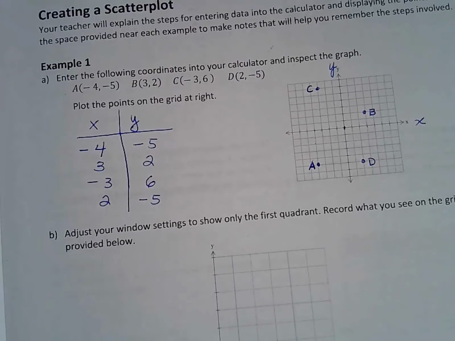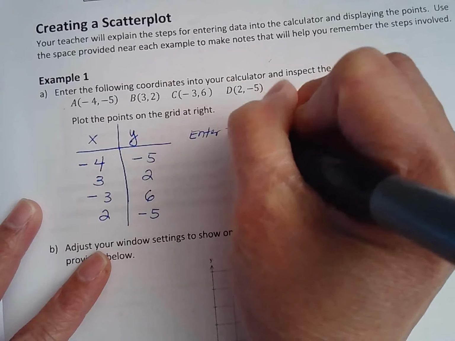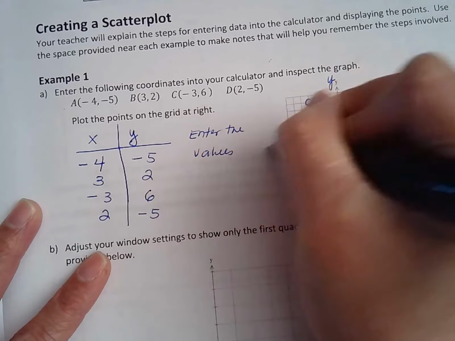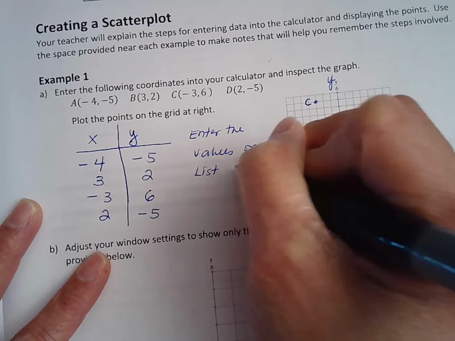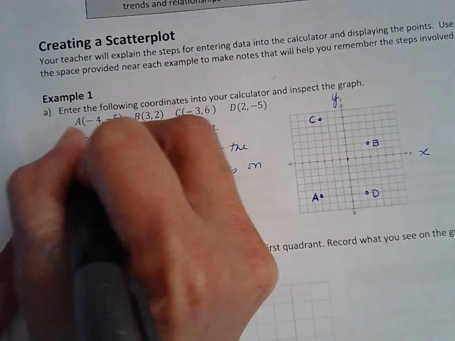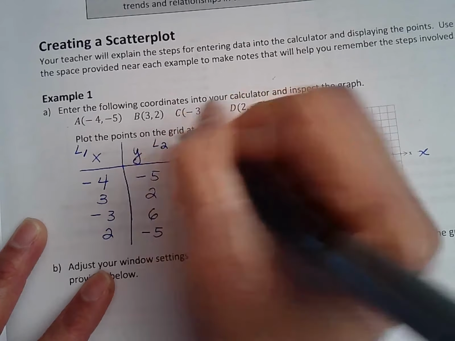From here, this is what we're going to do. We're going to enter these values on the list. The x would be on list 1, and then the y would be on list 2.